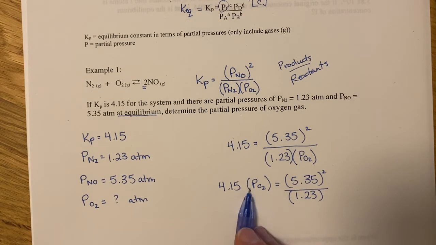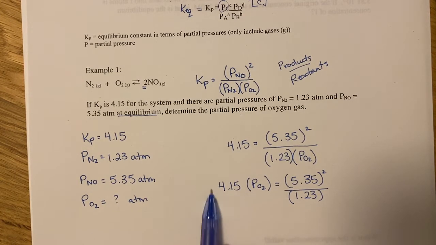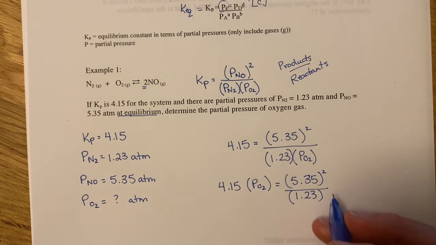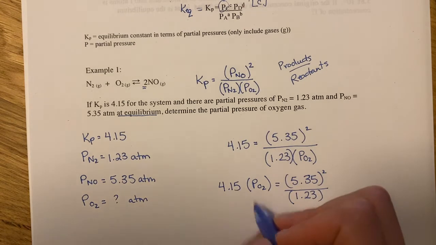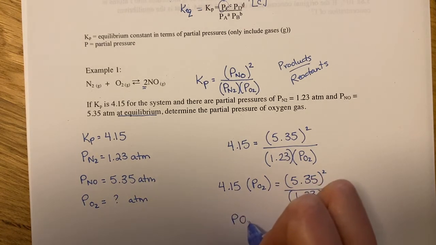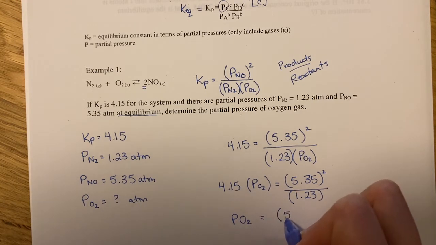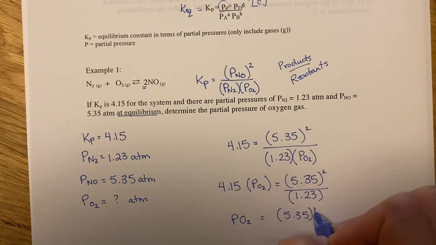Now to get this PO2 on its own, we need to take this 4.15 and divide it on the other side and move it down. So that's going to give us PO2 equal to 5.35 squared divided by 1.23 times 4.15.